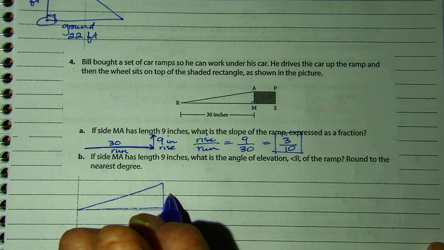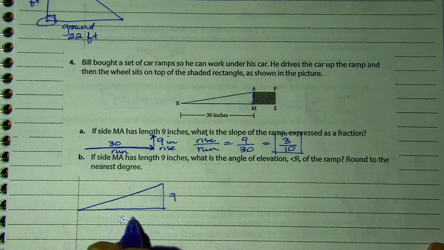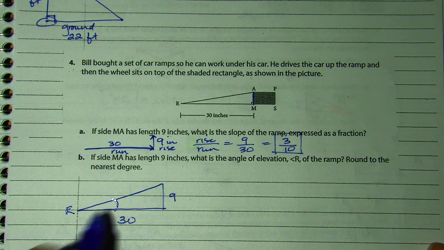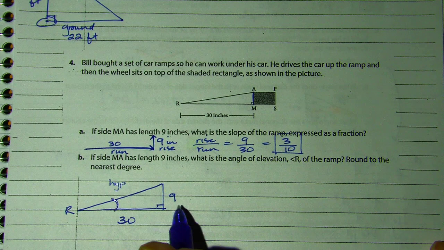Now they're asking a different question. So if MA, so that's this part right here, is 9 inches, and this is 30, what is the angle of elevation, angle R? So they want to know this angle here. So here's my 90 degrees. So I'm going to label my sides.